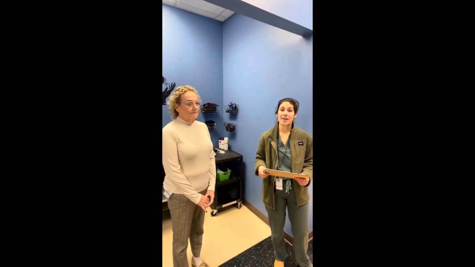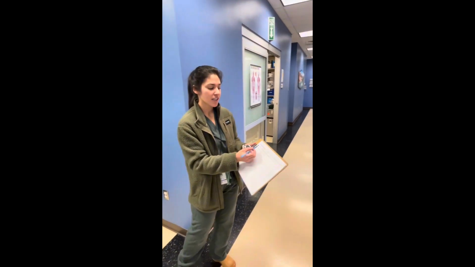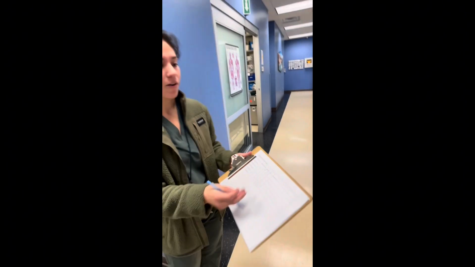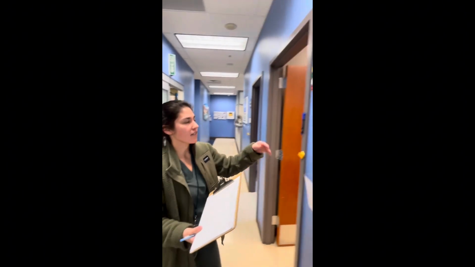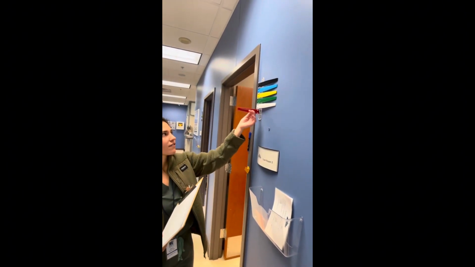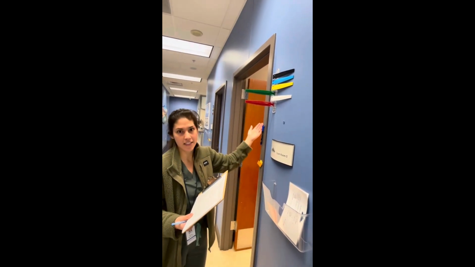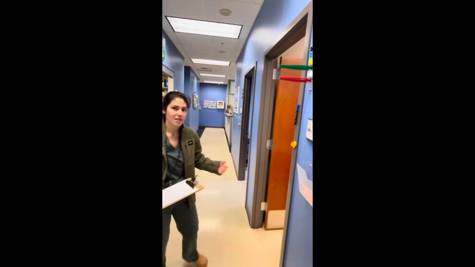All right, now we're gonna go ahead and room the patient. What you first want to remember is that on this sheet, it tells you what flag colors your resident is. So you would first move whatever flag color it was. If it's red and green, then you just put up red and green for that specific resident you're paired with for the day. And then you would ask the patient to come on back.